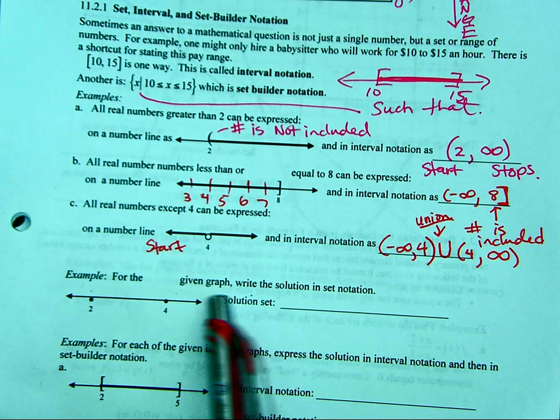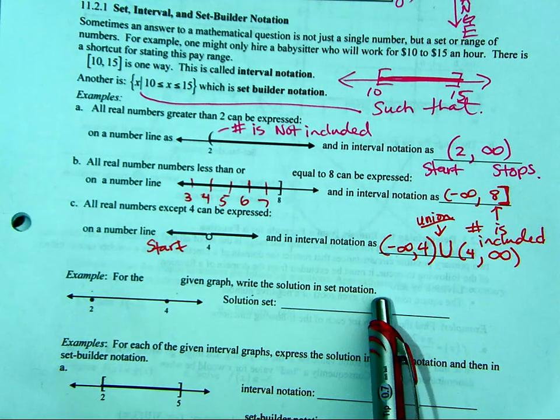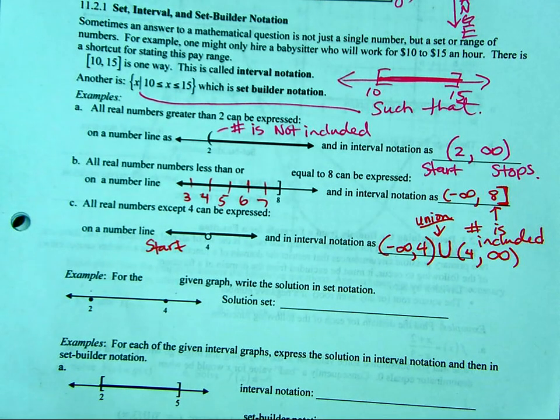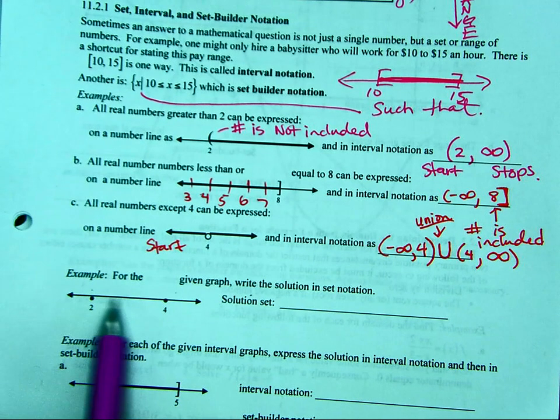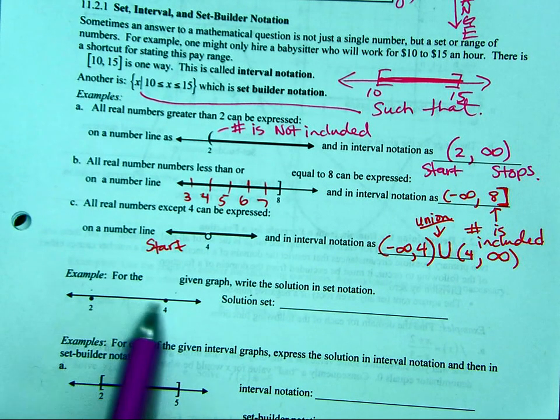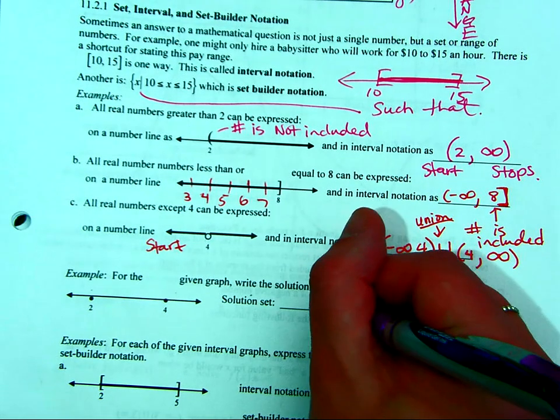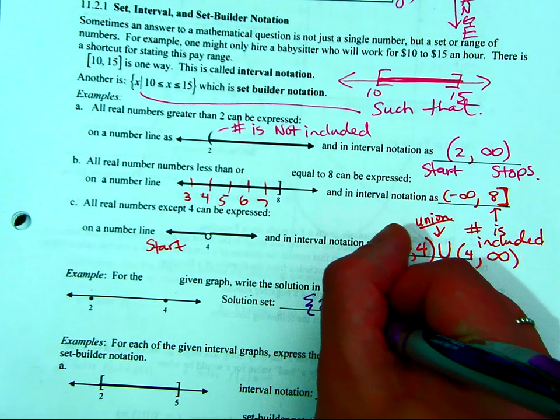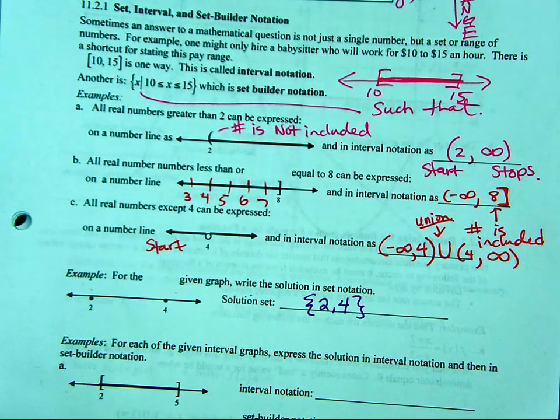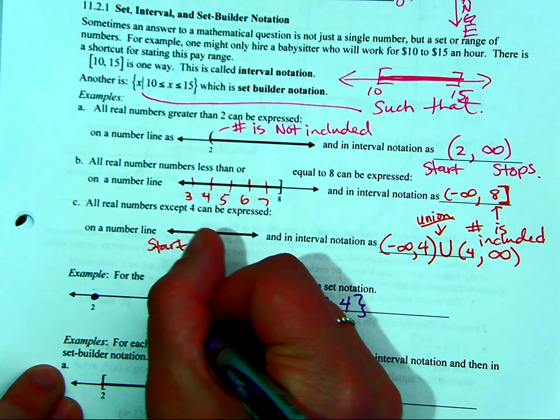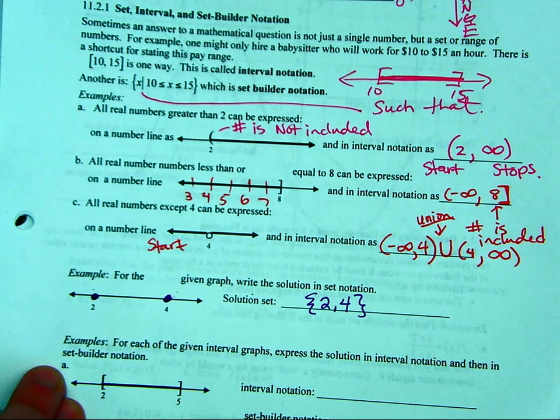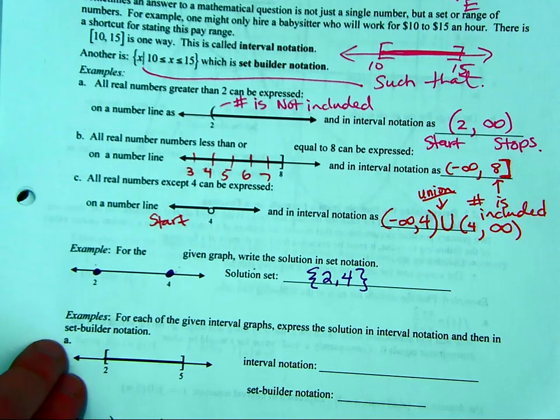For the given graphs, write the solution in set notation. Notice that nothing on this graph is shaded. Only the 2 and the 4 are the numbers. So that solution set is 2 and 4. That's actually not an infinite set, right? That's just 2 numbers. These 2 numbers are included in circles, but nothing else is included on that line.